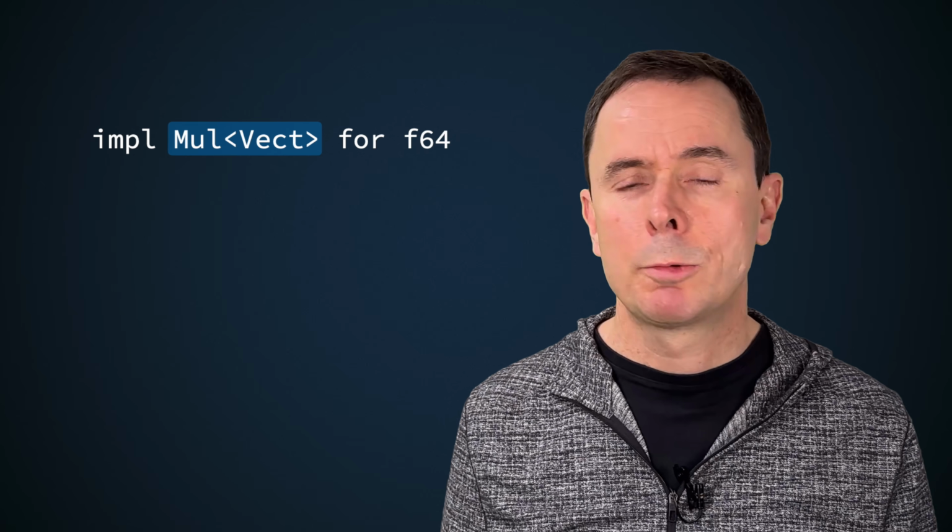Mul is generic, so it's really a family of traits, and I'm responsible for the members of that family that have my type, Vect, in the angle brackets. The exact details of the orphan rule are interesting to look up, but basically it just works. Mostly you can just forget about it and implement the traits you need. And as with so many things in Rust, if you get it wrong, the compiler will let you know.